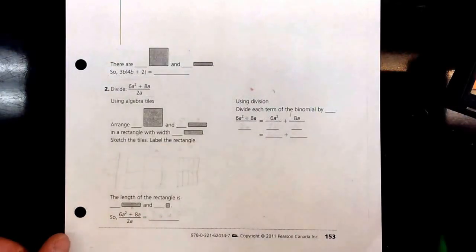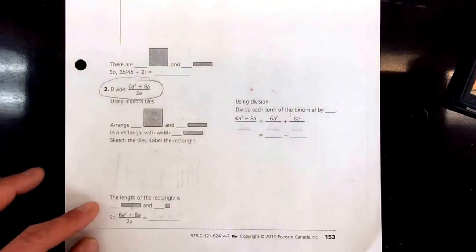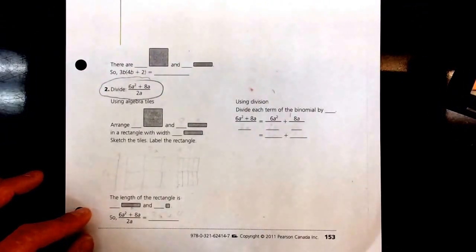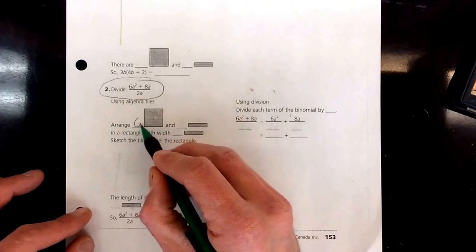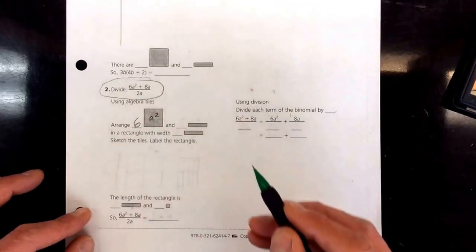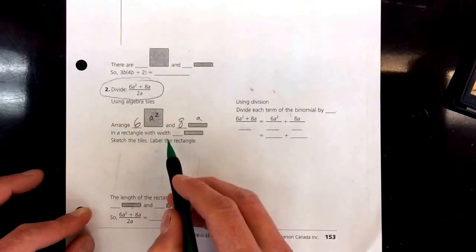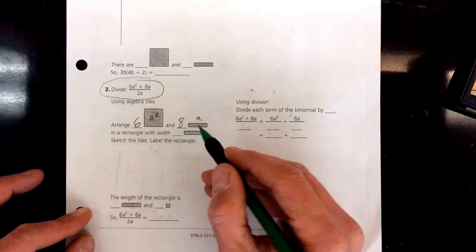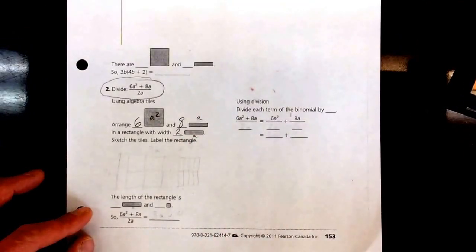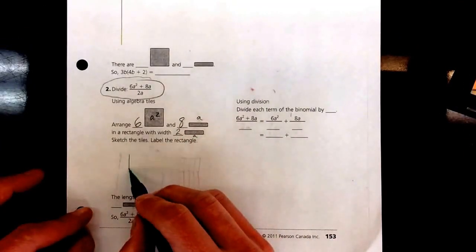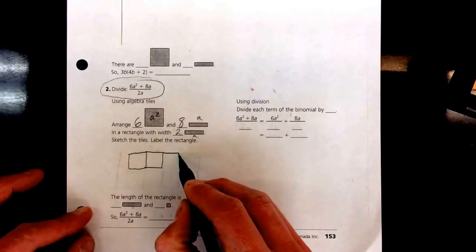Let's try an example together. This is page 153, the second example, where we're dividing 6a squared plus 8a by 2a. What we need to do is arrange 6 a squared tiles and 8 a tiles in a rectangle with a width of 2 a-sized tiles. So my 6 I will think of in groups of 3.